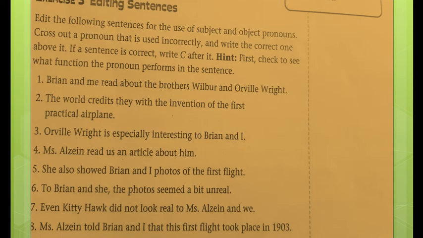Yes, it's an exercise from your book, so we have to do it right now. So let's check the exercise. We have Grammar for Writing, page 207.